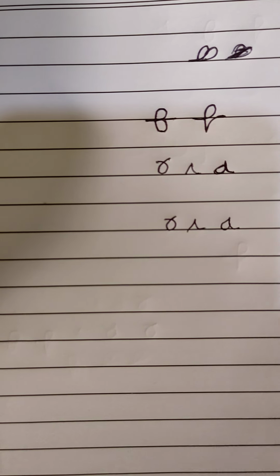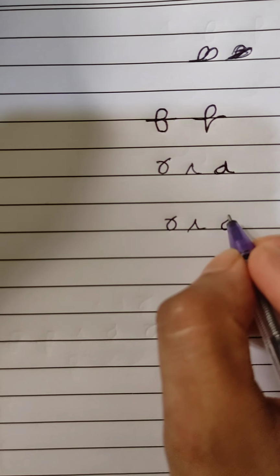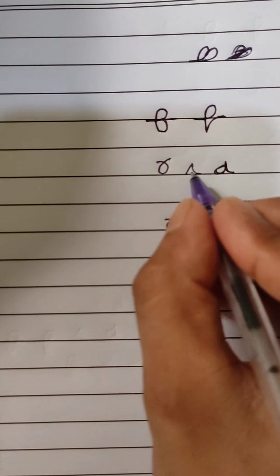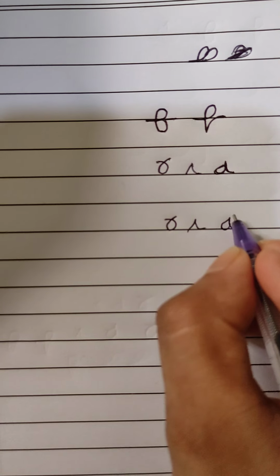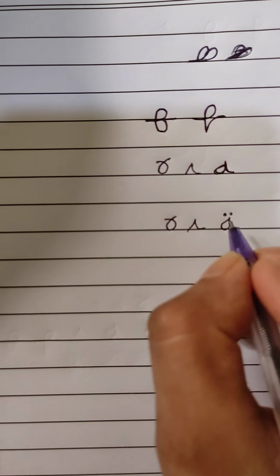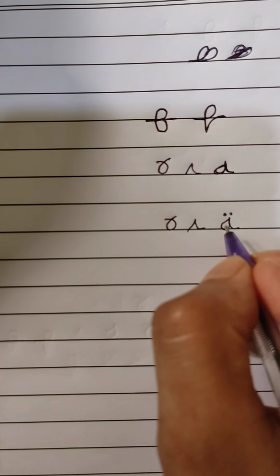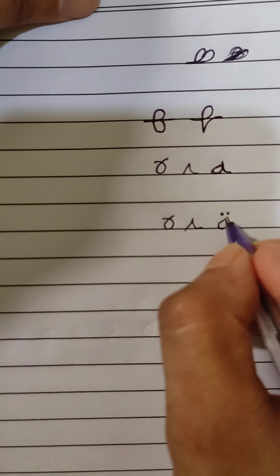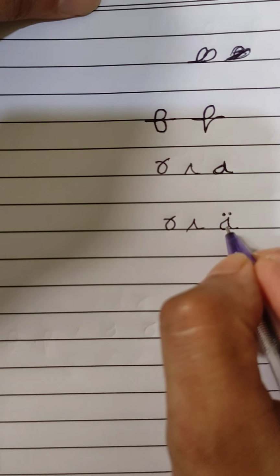I have written it again because I want to make you understand. These 3 types of ha can be converted into ta when we give 2 noktas above this letter, then it will be converted into ta. When we give 2 noktas above ha, it will be converted into ta.